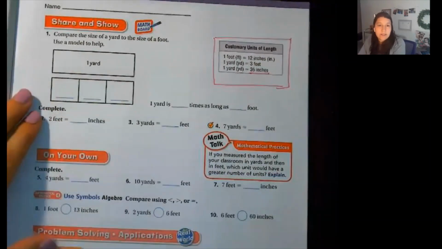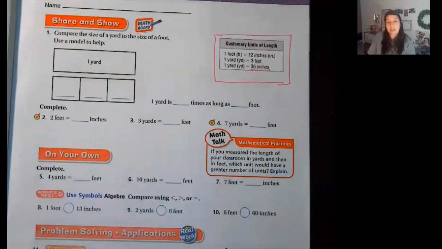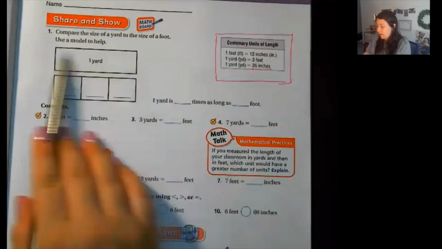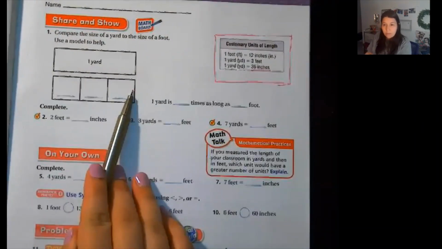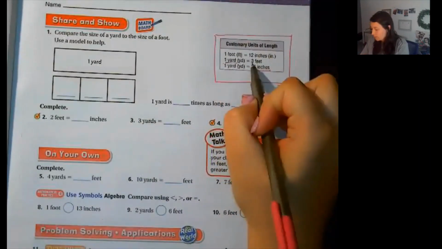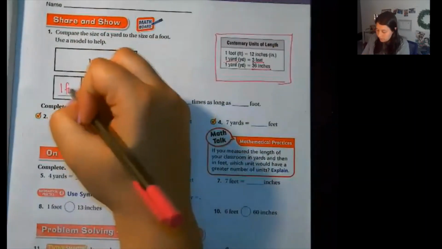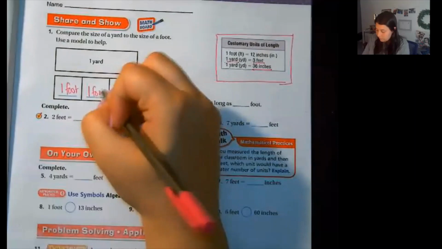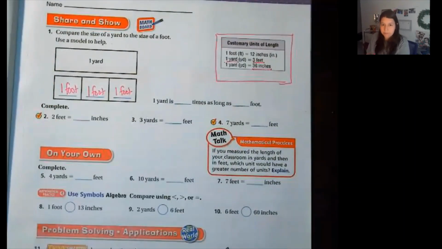So looking at our first one, it says compare the size of a yard to the size of a foot. Use the model to help. In our model, we have 1 yard, and then we see 3 smaller boxes below, because we know, according to our chart, 1 yard is equal to 3 feet. So each of these would be 1 foot, because we have 3 of them next to each other, which means those 3 make up the one above.